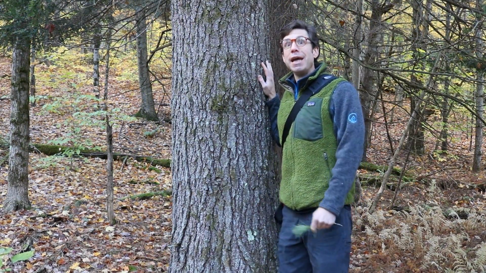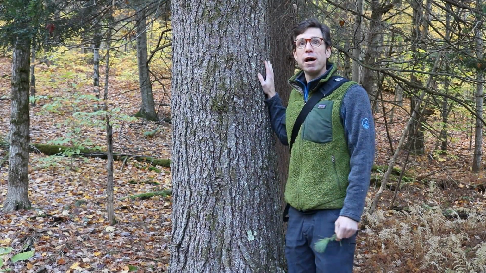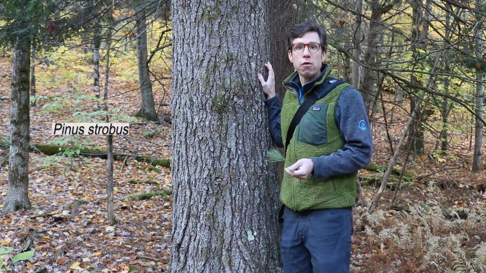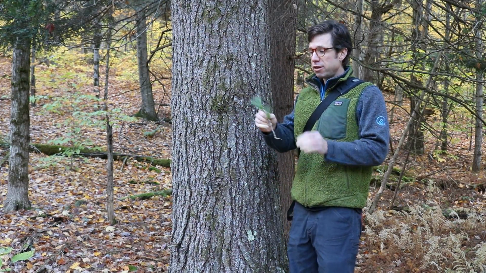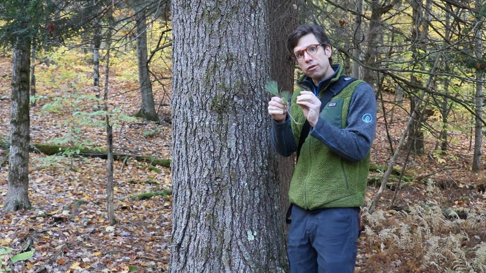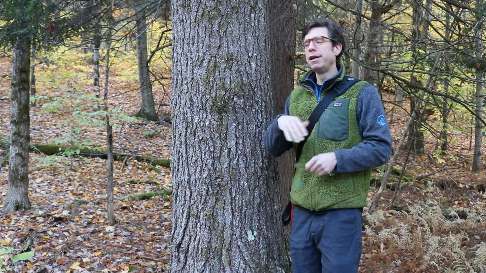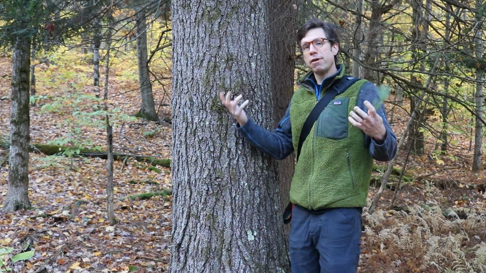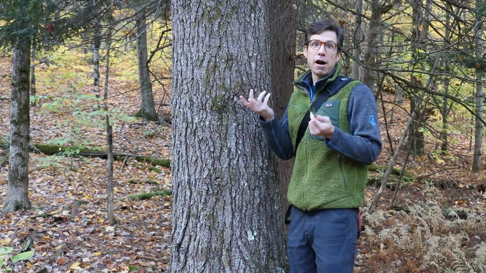So this is a big and beautiful example of a gymnosperm. This is a white pine, or Pinus strobus, and it's an extremely common tree in our forests, and it's very easy to identify. The way to identify it is to take a look at the needles, and all pines produce their needles in clusters, but white pines produce their needles in clusters of 5. And they always say it's easy to remember that because the word white has 5 letters, right? And then again, the clusters of needles are in the number 5.